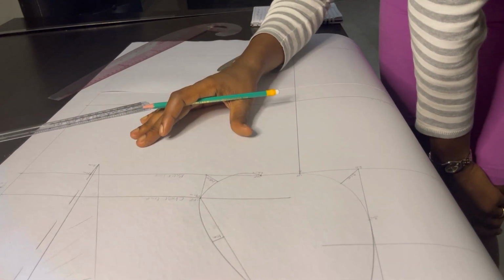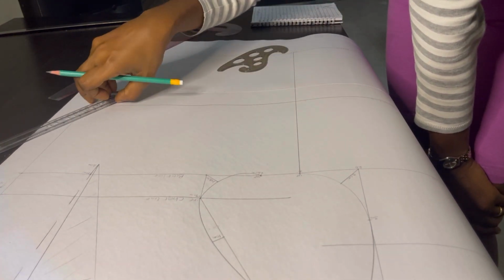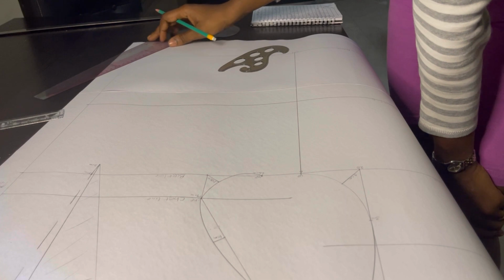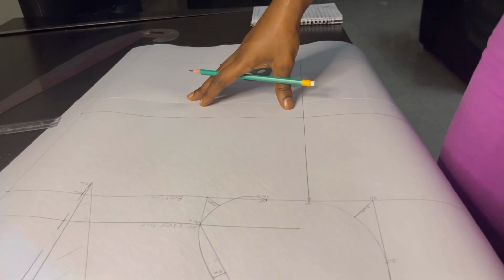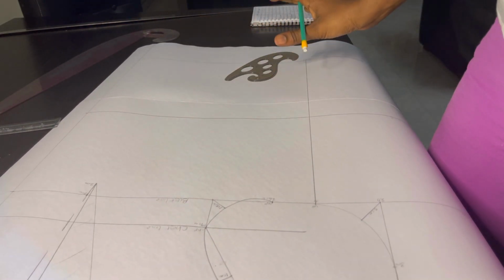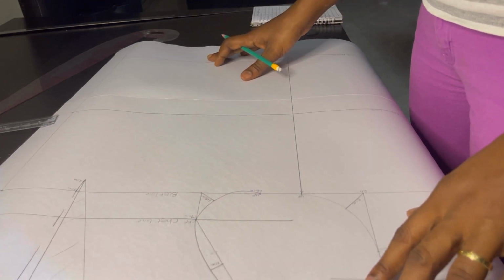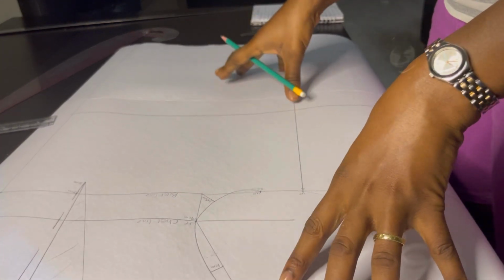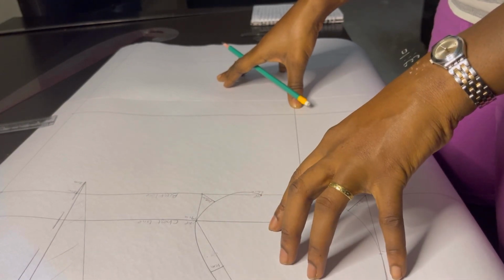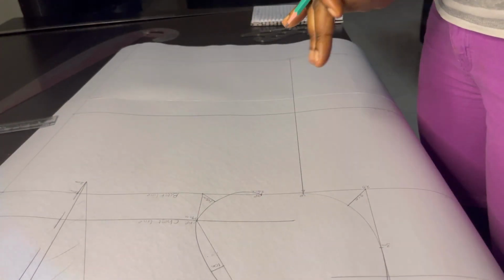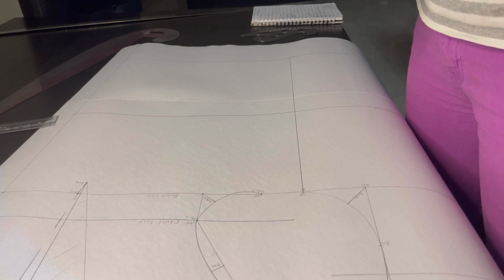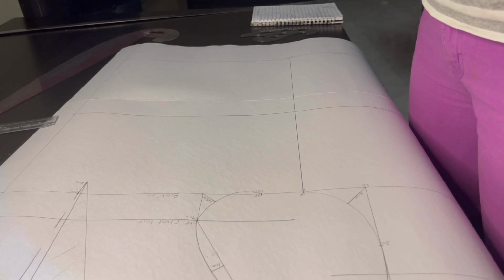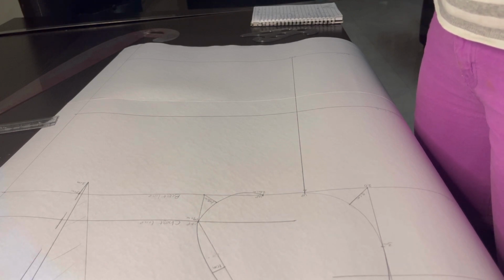So next is to find our front HP. So remember when we did the rectangle for this, we used half hip plus 3 cm, and we only gave a quarter hip to the back. We didn't add the 3 cm.